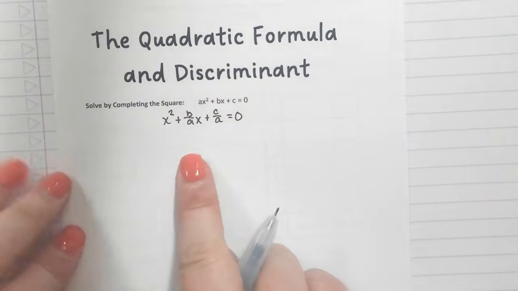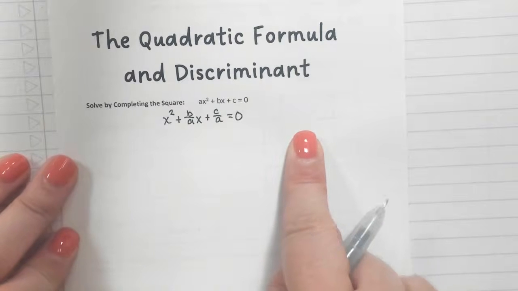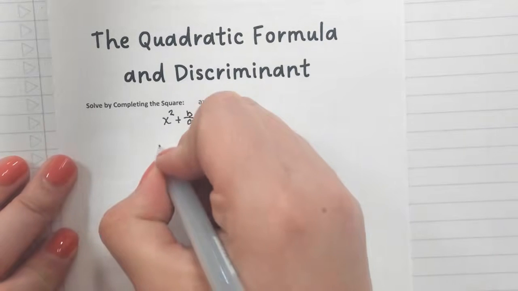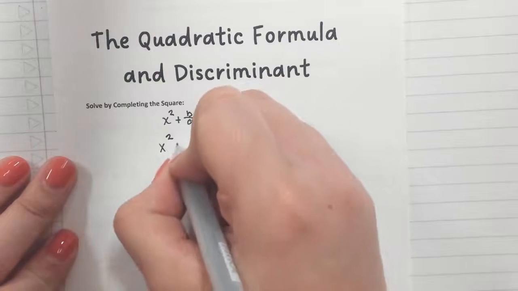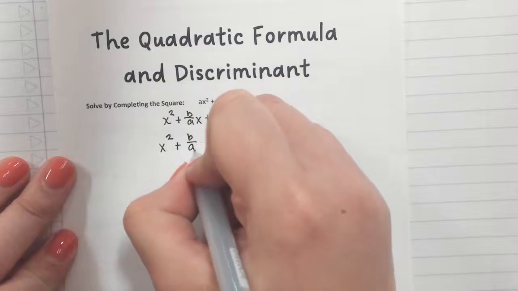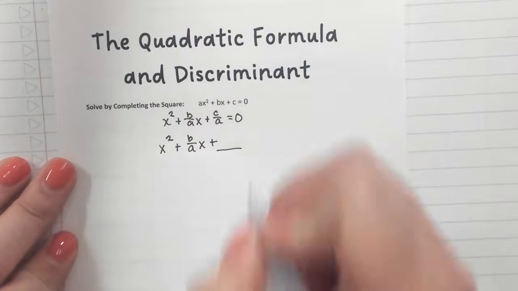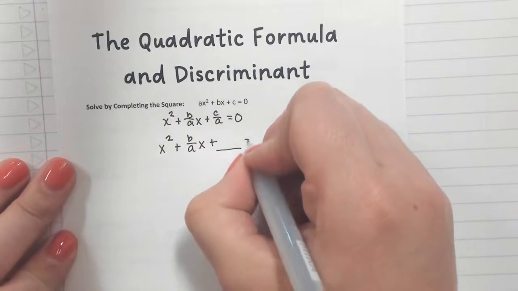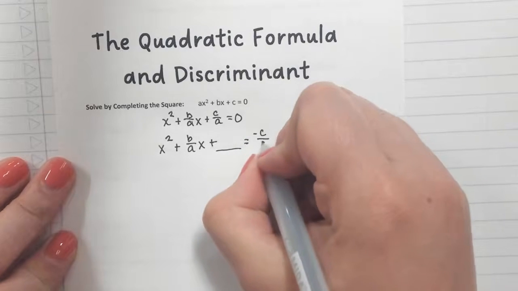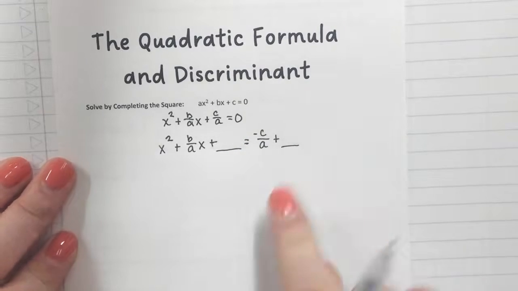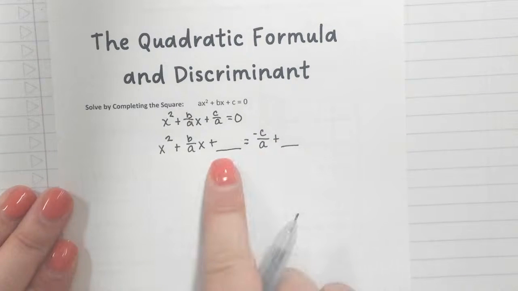All right, now if I'm doing completing the square, I want to get the c over a on the other side, right? Because I need this here. So I'm going to do x squared plus b over a x. And then I know I'm going to be adding something, so I'm going to leave some space for that. Equals, and then when that's c over a, it'll be negative c over a. And I'm going to be adding something there. Okay? All right, now what do I have to add to both sides?